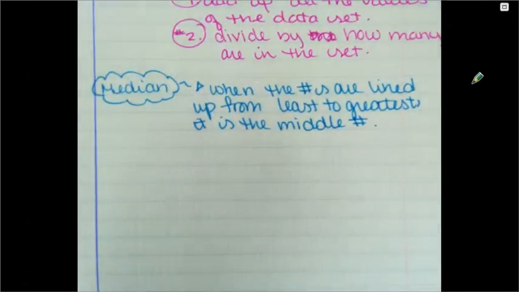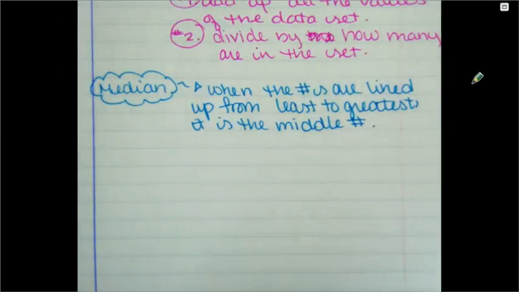So you must line up your numbers from least to greatest, and then it's the middle number. Now, sometimes there's 2 middle numbers, okay? You know what I'm talking about? Right. Do you know what you do? You just add those 2 up and divide by 2.